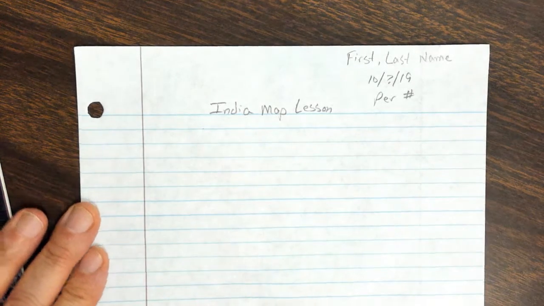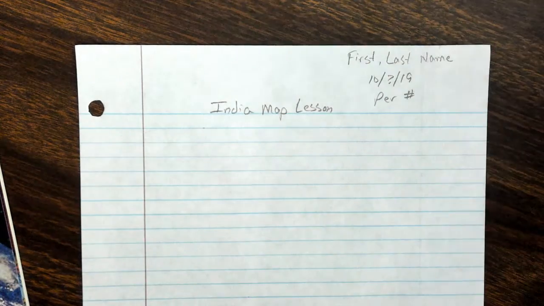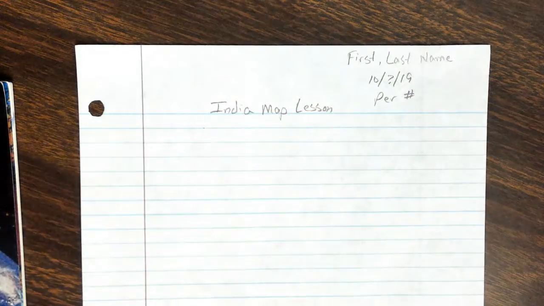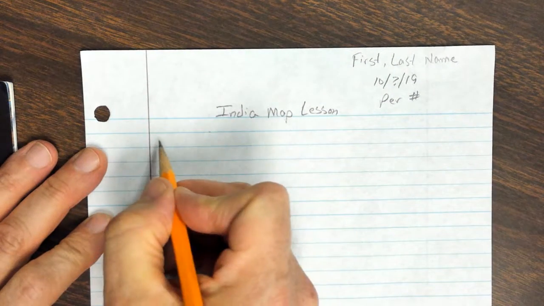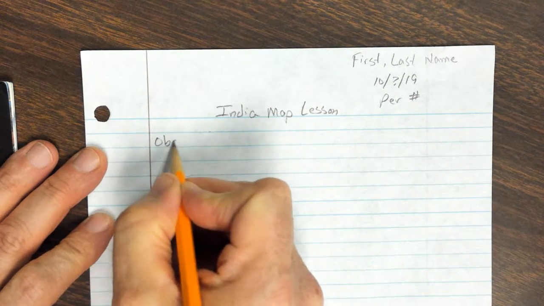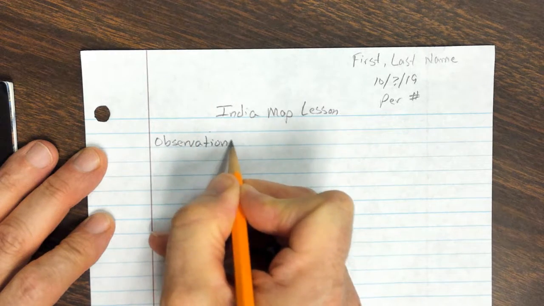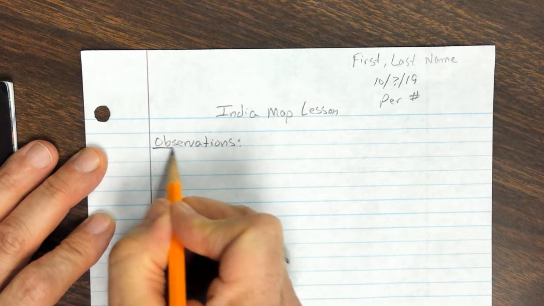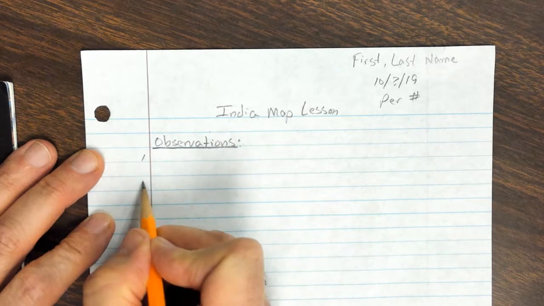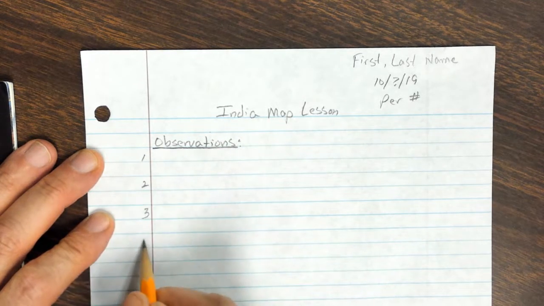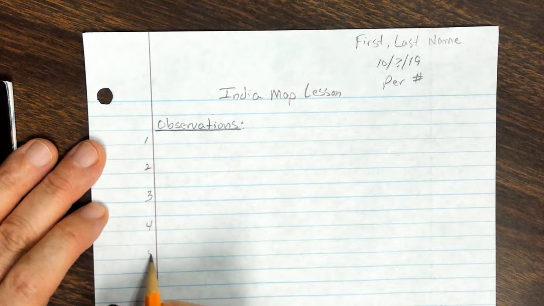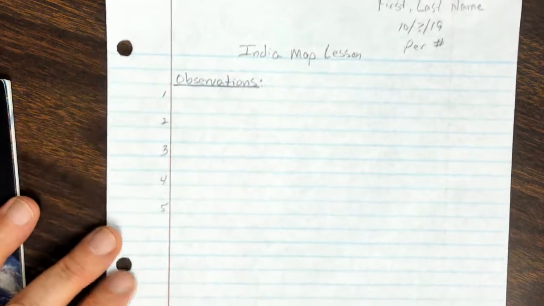Now the first thing on a map lesson is always going to be the observations. So we're going to write observations here. One, two, three, four, and five.